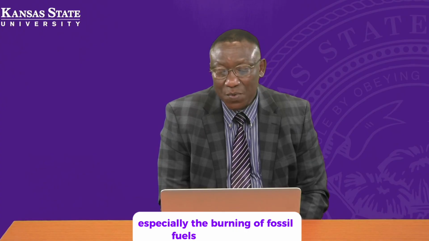Now, the primary cause of climate change today is human activity, especially the burning of fossil fuels such as coal, oil, and gas. These activities release large amounts of greenhouse gases, mainly carbon dioxide, methane, and nitrous oxide, into the atmosphere, which trap heat and cause the planet to warm.